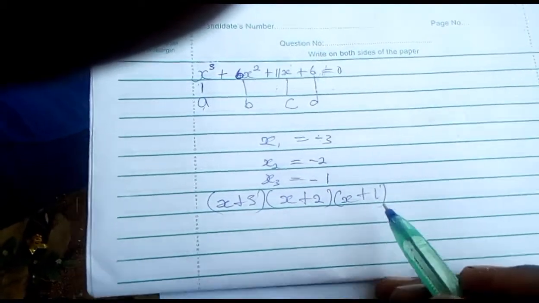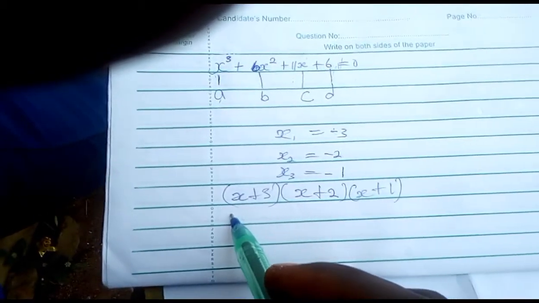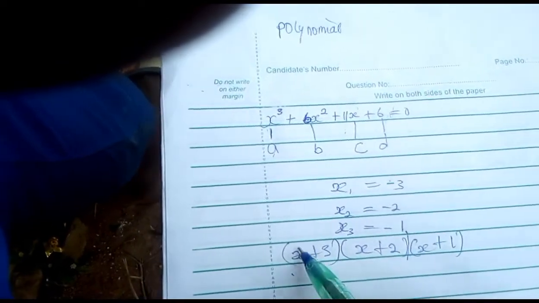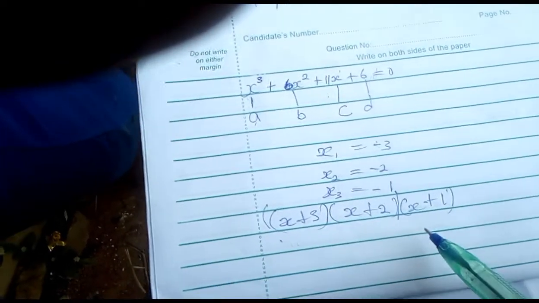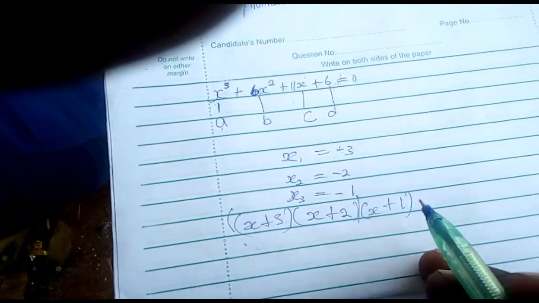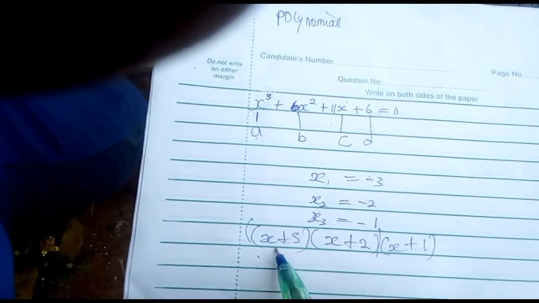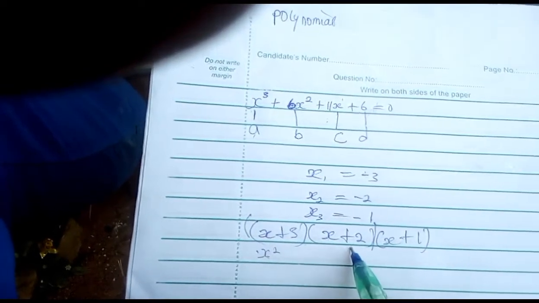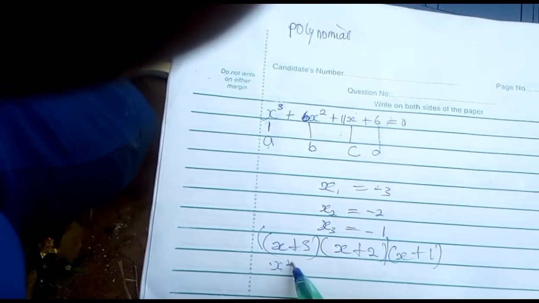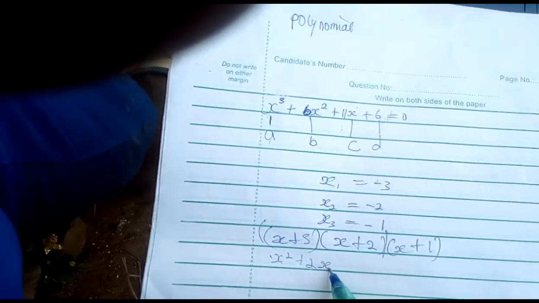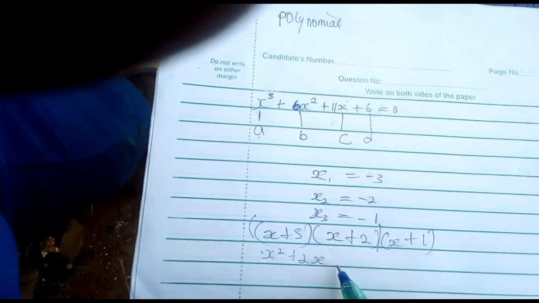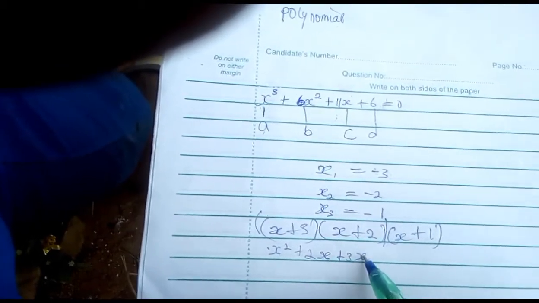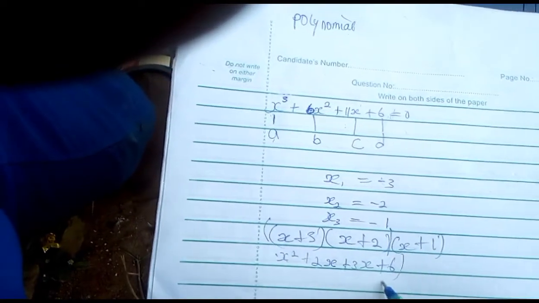Then open the brackets. Let us first open the brackets of these two, after which we open the bracket of the remaining one. Now x multiplied by x, we have x squared. X multiplied by 2 is 2x, 3 multiplied by x, 3x, 3 times 2, 6.